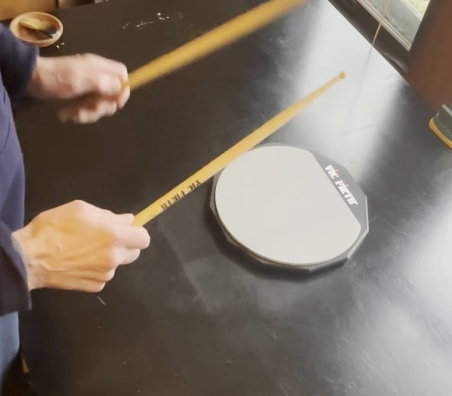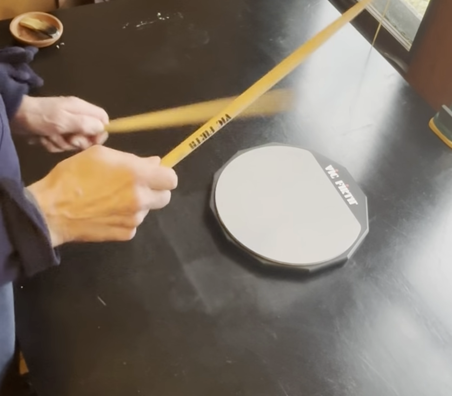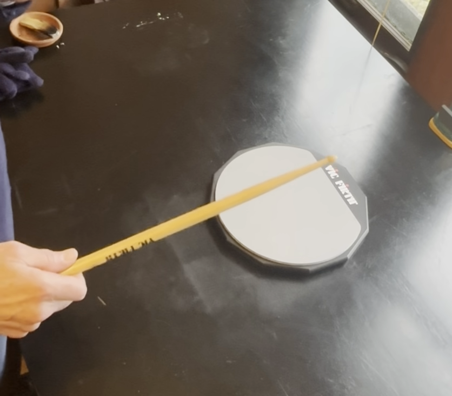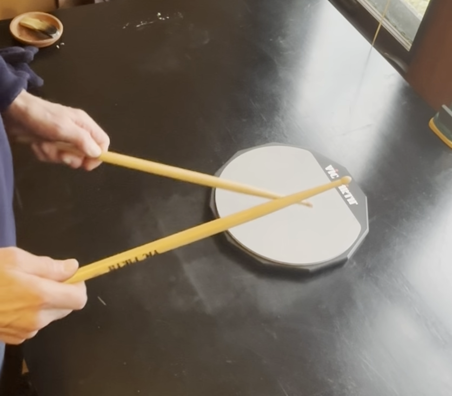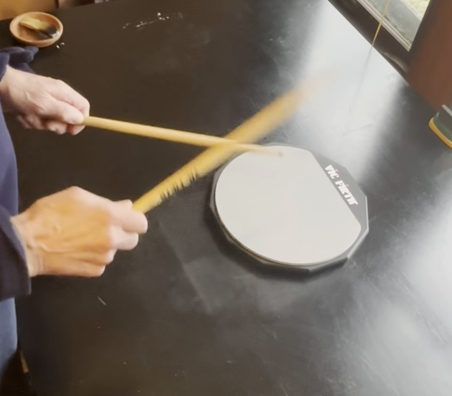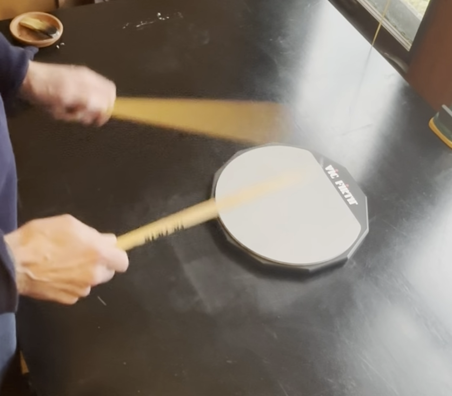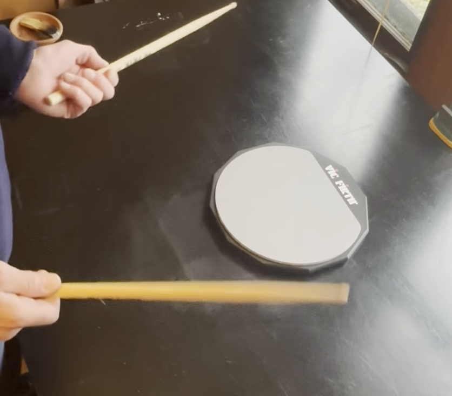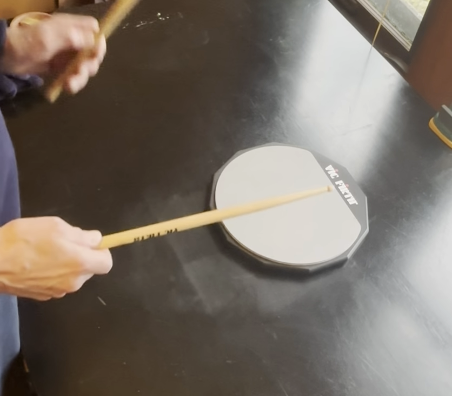Now I'm playing rests also. I'm still hearing in my mind the density reference.